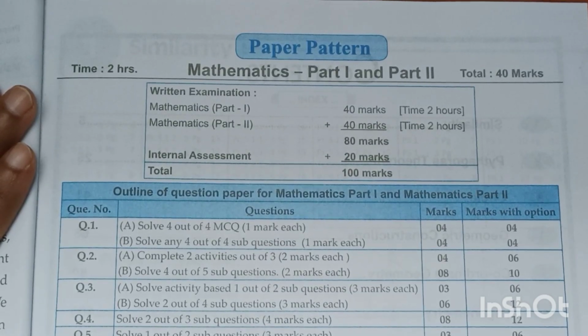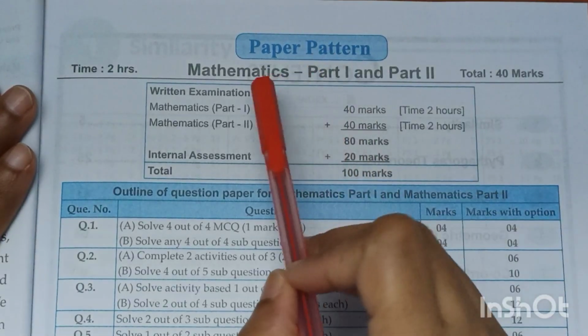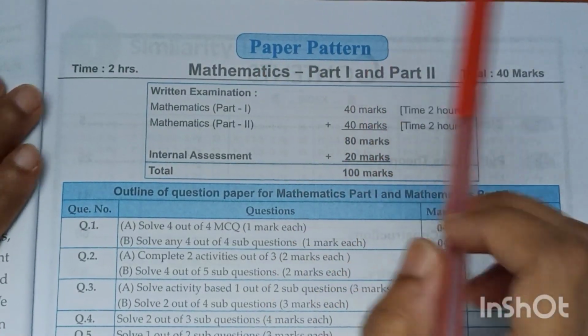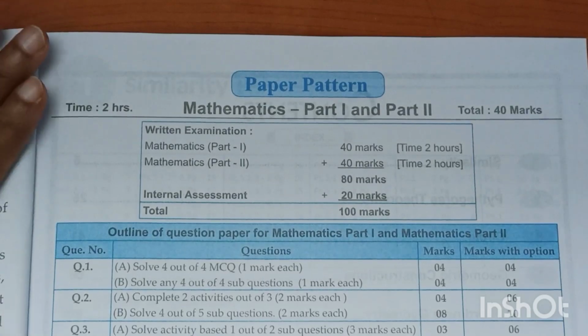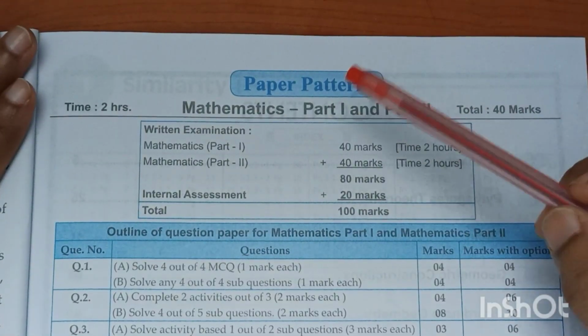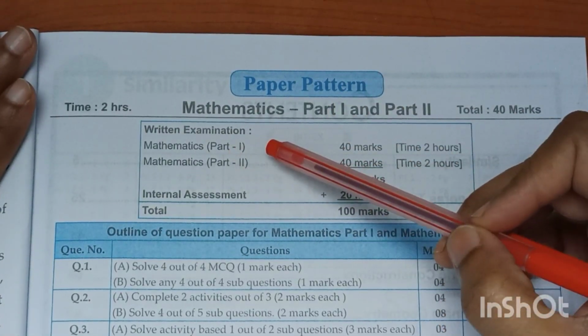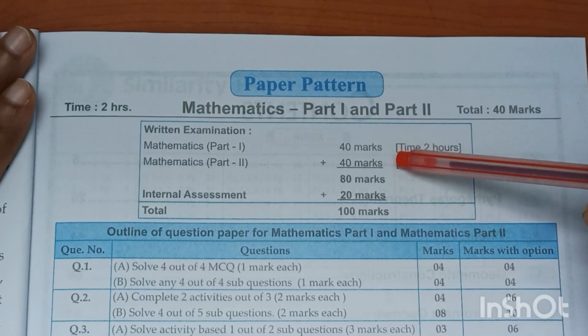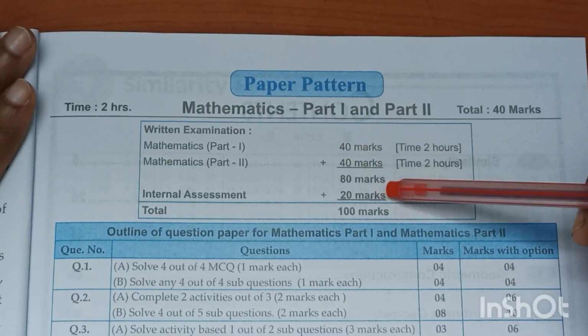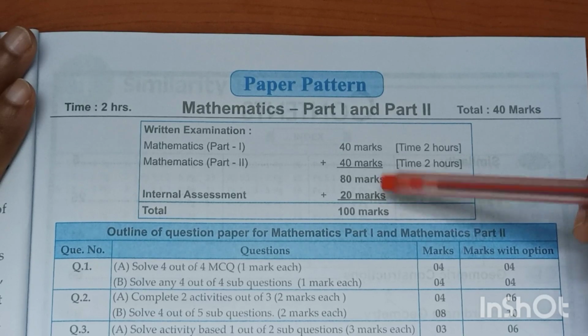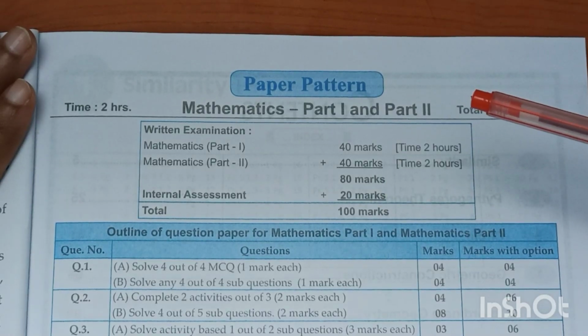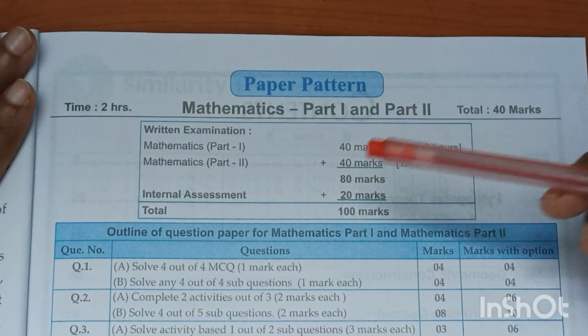Now, as I have told you that we are going to start with the basic thing regarding your Maths 2. Let me tell you about the paper pattern. You all have to see the paper pattern. First of all, as you are aware, Mathematics Part 2 is of 40 marks written paper, and 10 marks will be given for the internal assessment. Now let me start with the paper pattern.